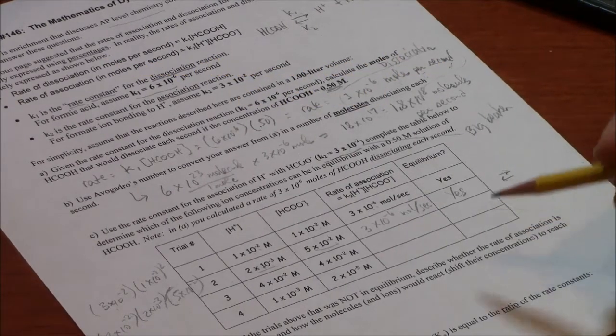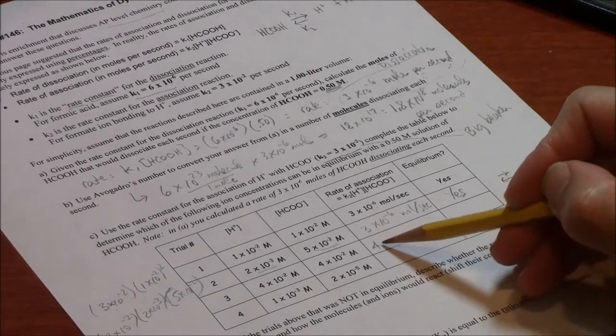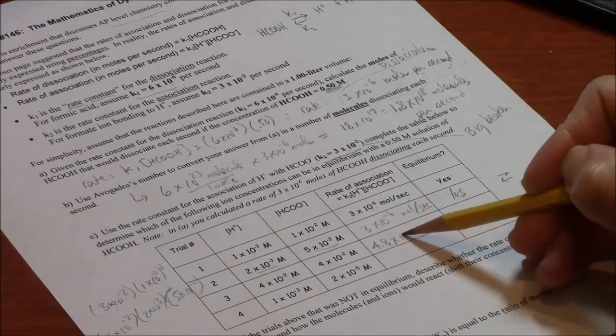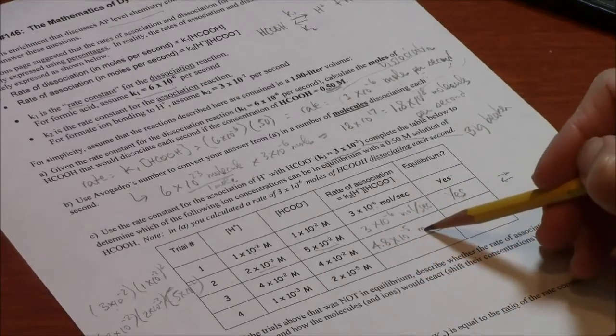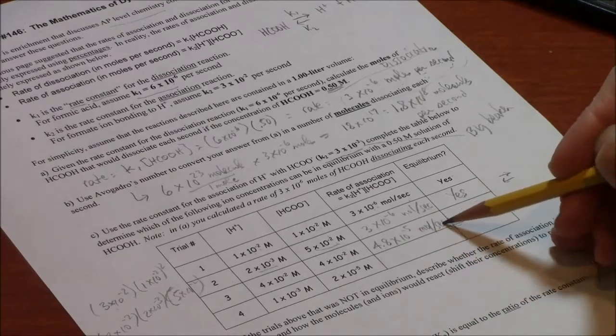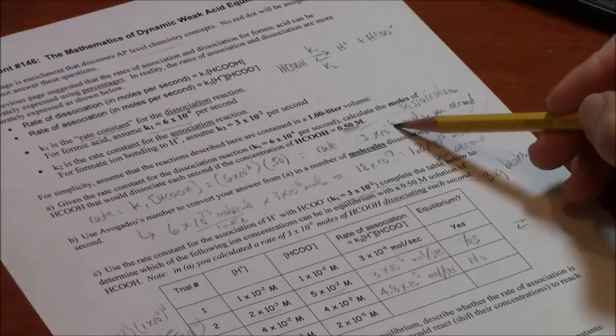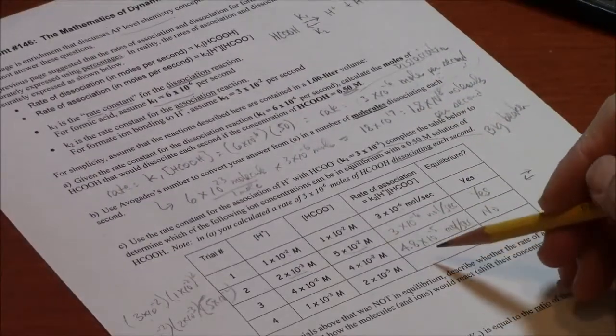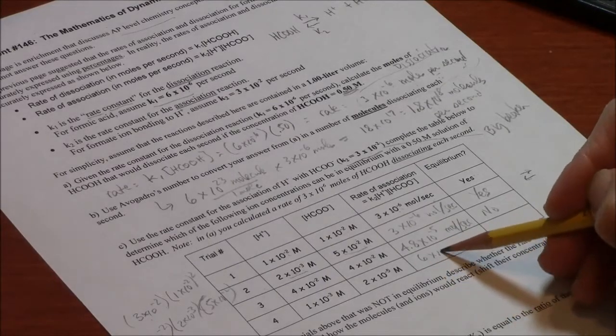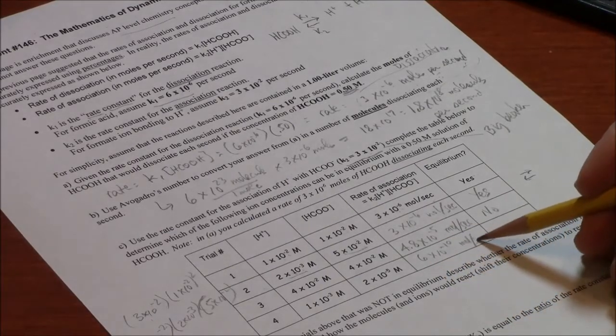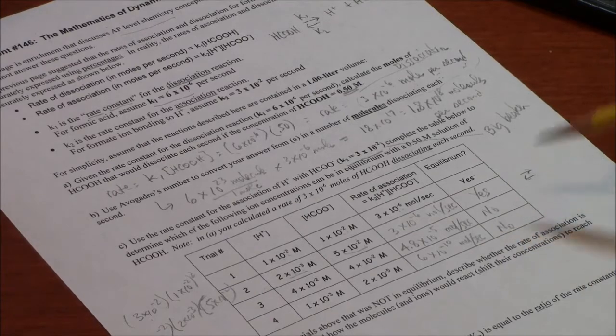Alright, with that in mind, I'm hoping you have already calculated these. If you haven't, you can try to match my answers. This is not an equilibrium because it does not equal the rate of dissociation. And the last one is also not in equilibrium.